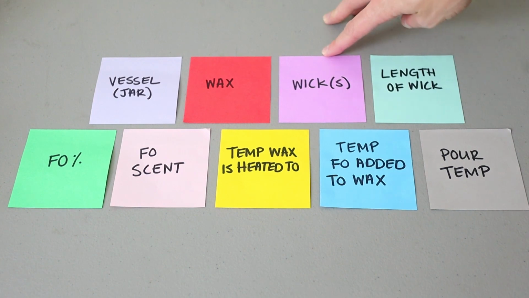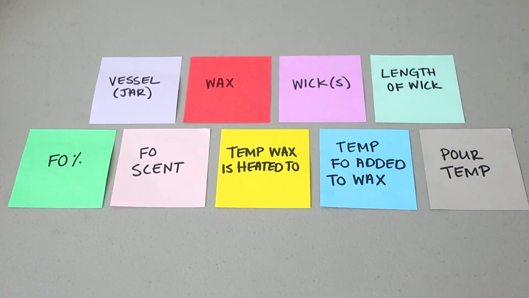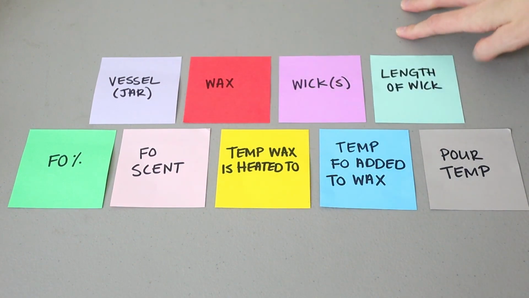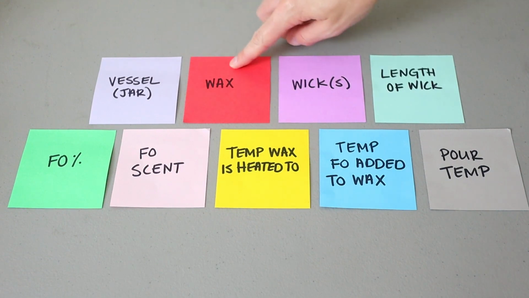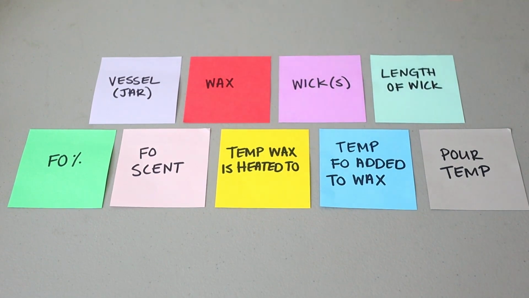Or if your wick is too large, then you might be burning the candle way too fast. It may be getting way too hot. And essentially in that process, it may be suppressing the hot throw of your candle because the candle is burning too hot.